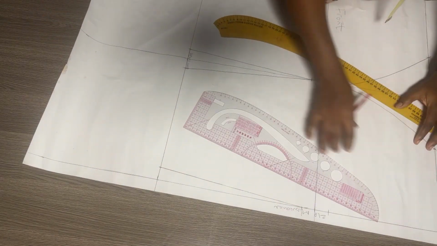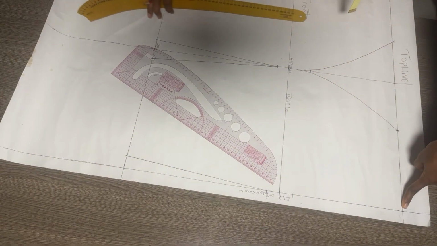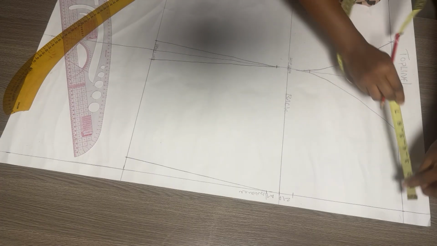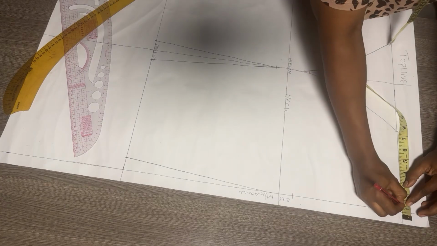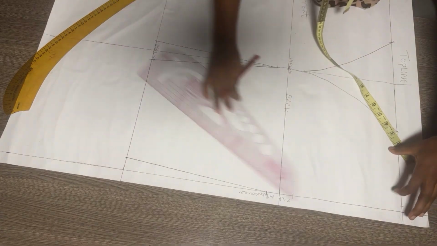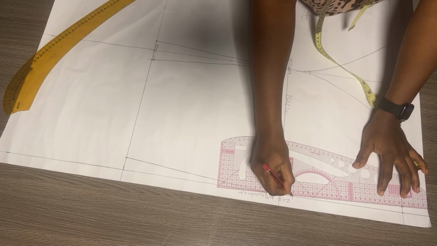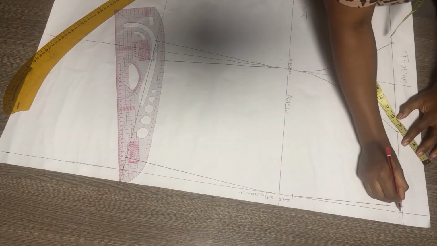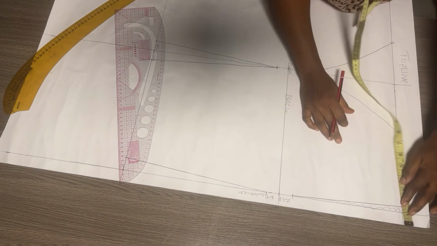Then here, on the top line at the back pattern, I'll take it in by 0.5, just half inch. And you connect to this 1 inch mark. So this part we won't be using. We'll withdraw our zipper allowance.